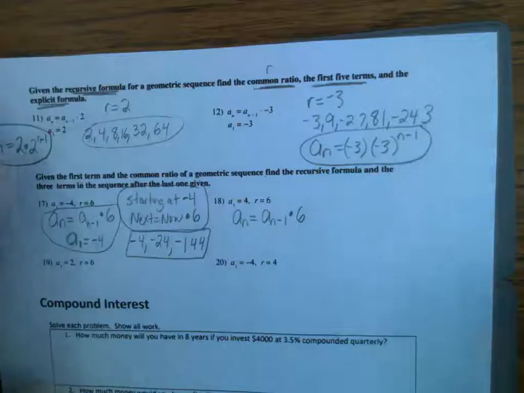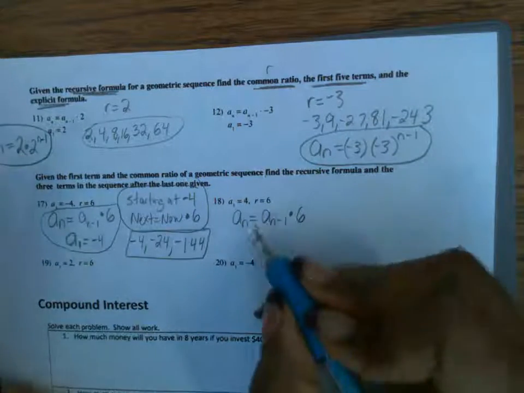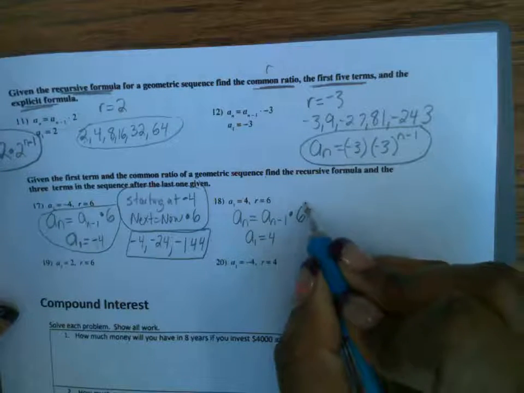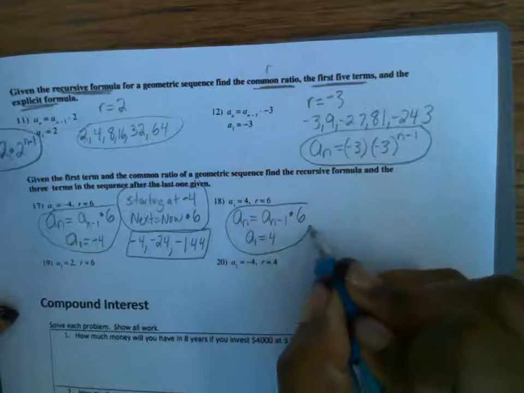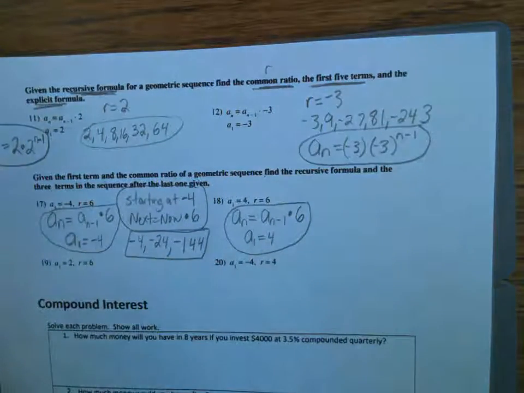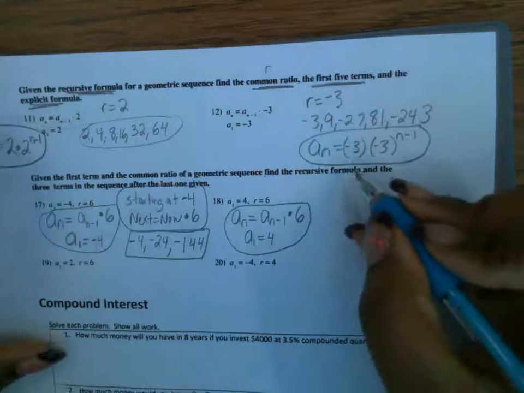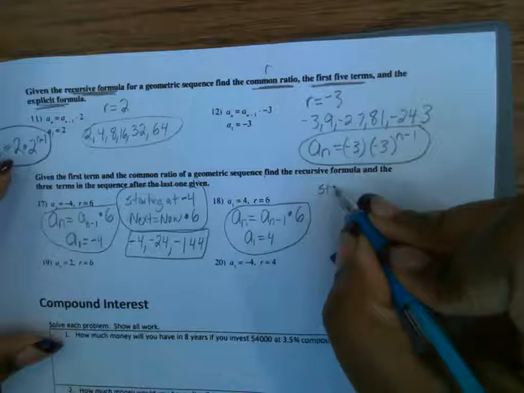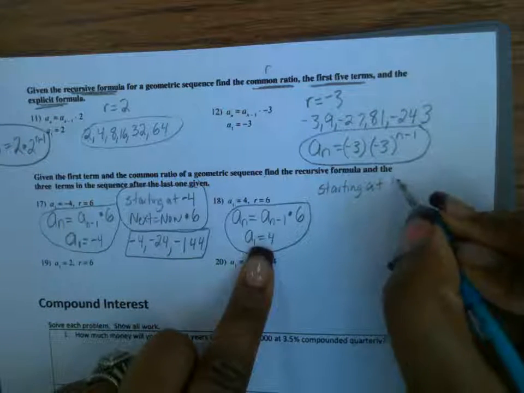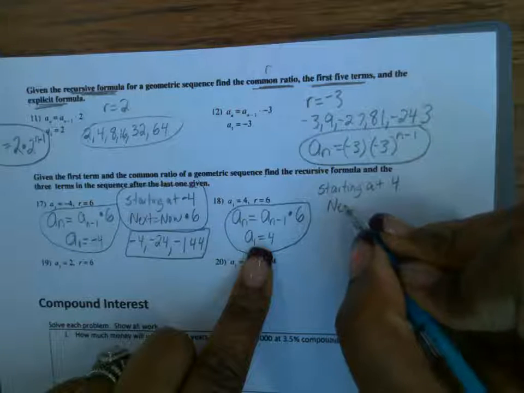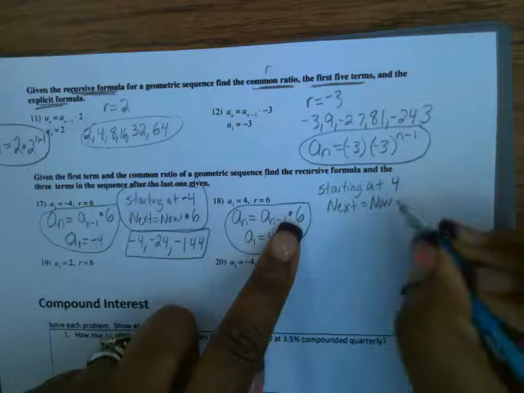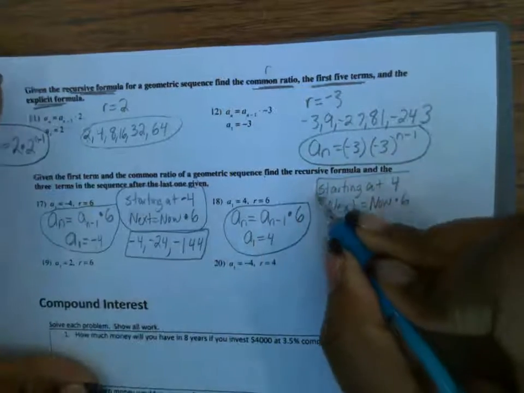Okay? And then you have to tell them what the first term is. The first number, a sub 1, in this problem is 4. So this is your recursive formula. To write the recursive formula using next and now equation, you do starting at, and your starting at is 4. Then you do next equals now, and you're going to multiply your common ratio with 6. You're going to multiply 6 to get to the next number.